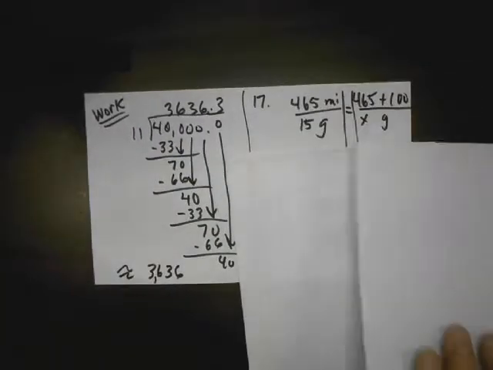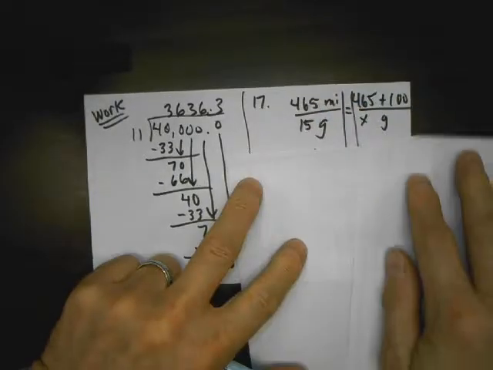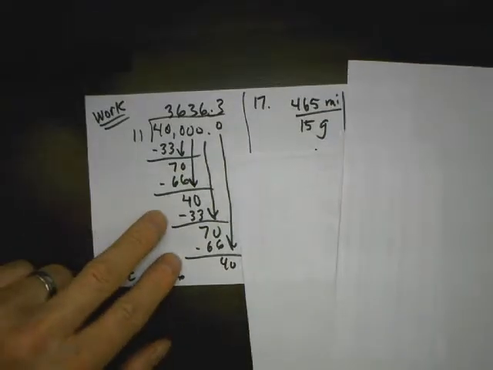All right, number 17. 17 says a car traveled 465 miles on 15 gallons. That means 465 miles over 15 gallons. On, in, each means over, right? How many total? Oh, there's that word total again. We're going to have to add something.